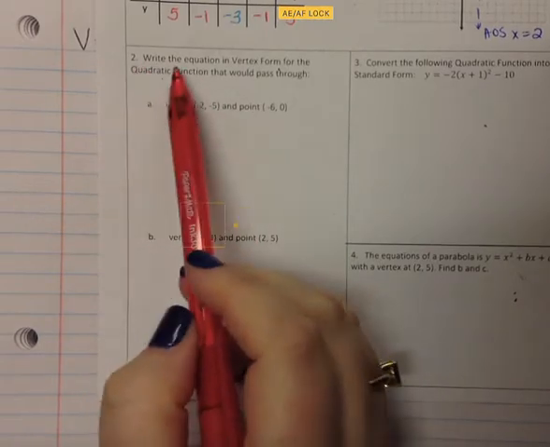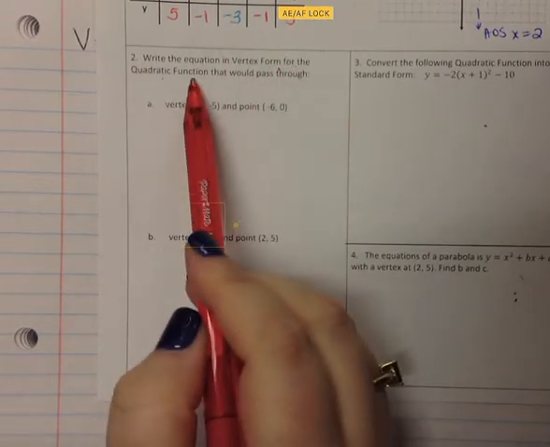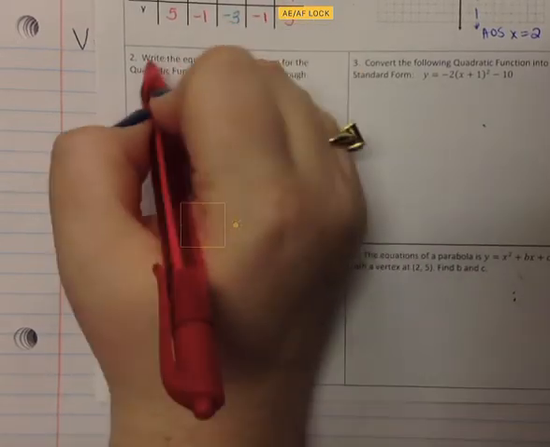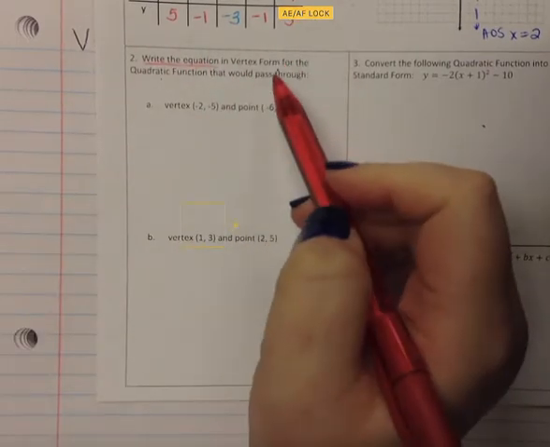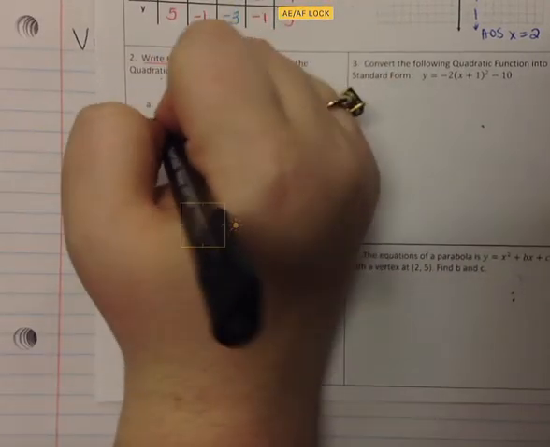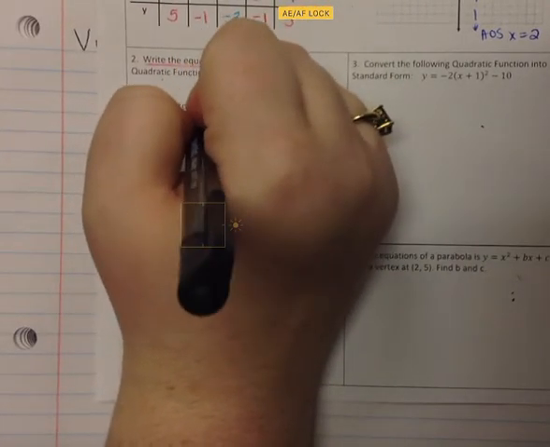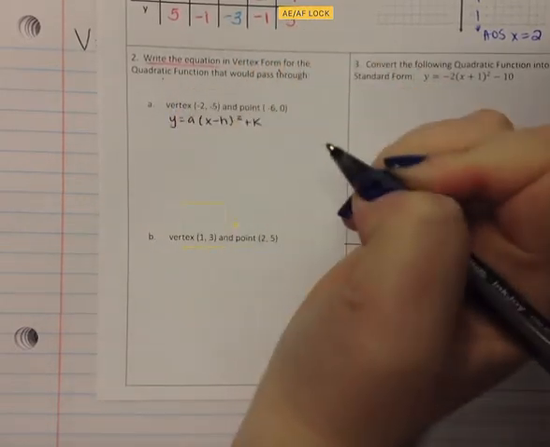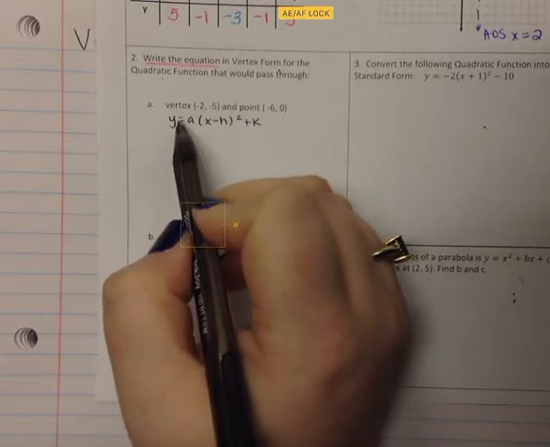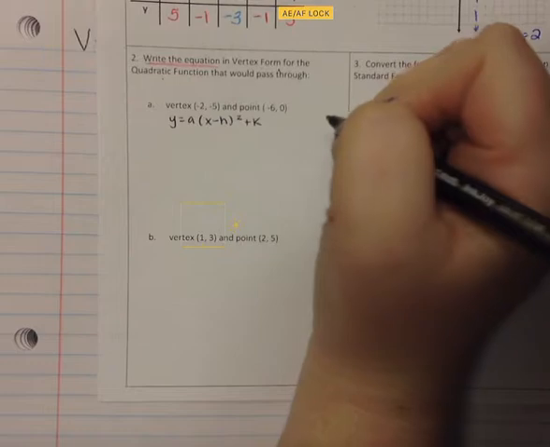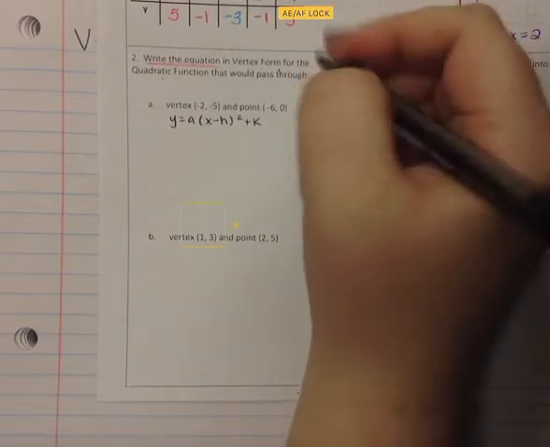On this next problem, we're going to write the equation in vertex form for the quadratic function that would pass through the given points. So on here, write the equation. Again, that's when the x and y are still letters in your answer. We want to put it in vertex form. Vertex form looks like function notation: y equals a parentheses x minus h parentheses squared plus k. We have the letters y, a, x, h, and k. So that's 5 letters again.